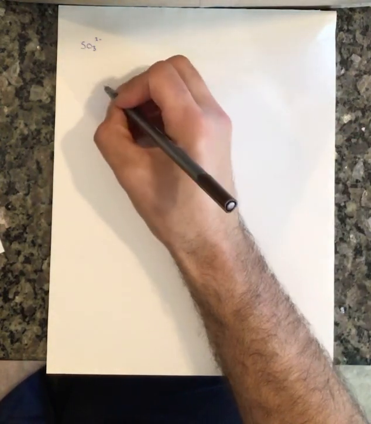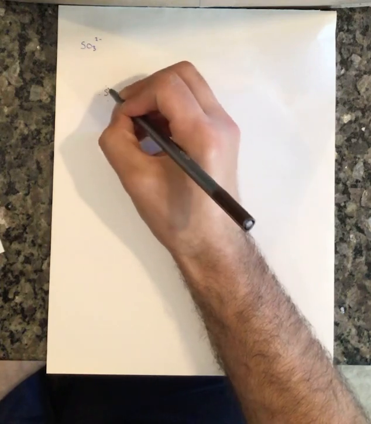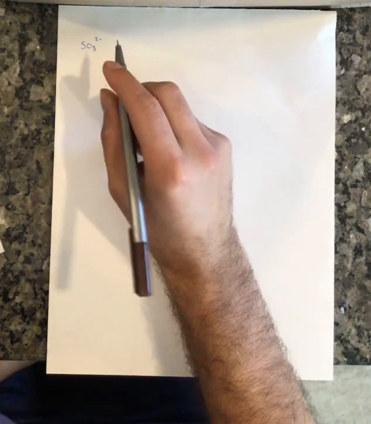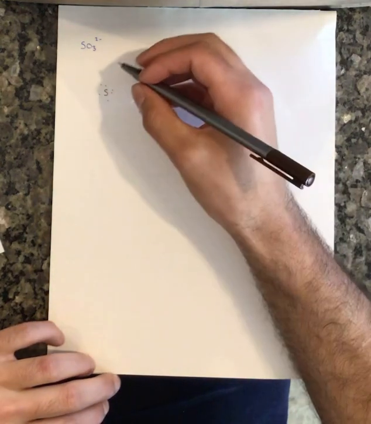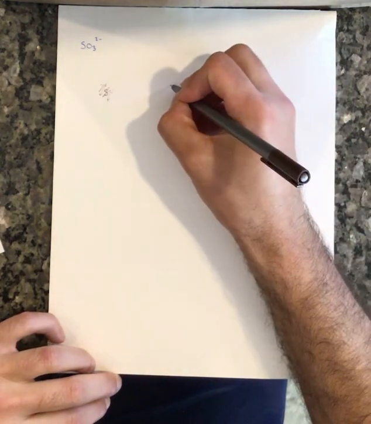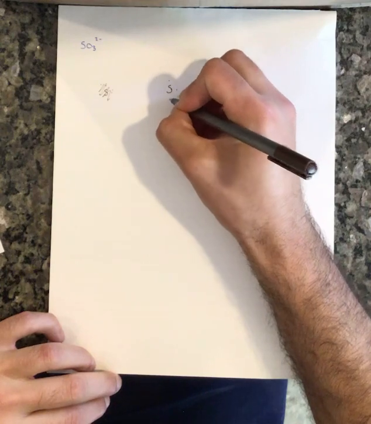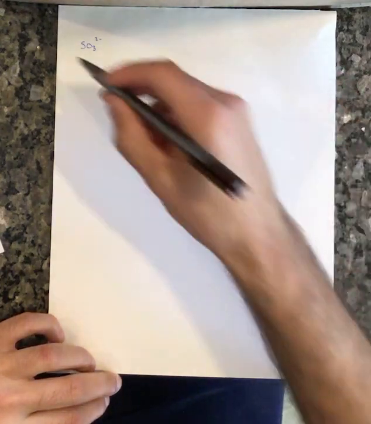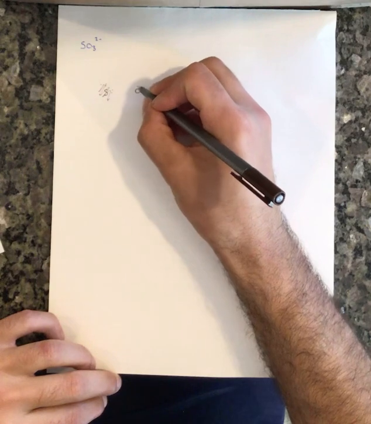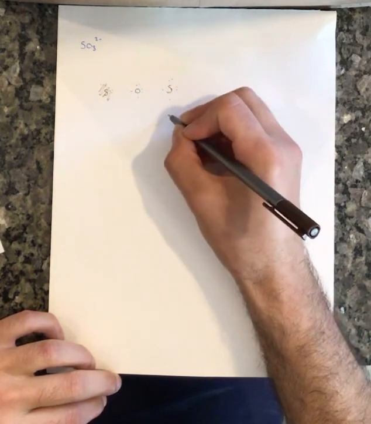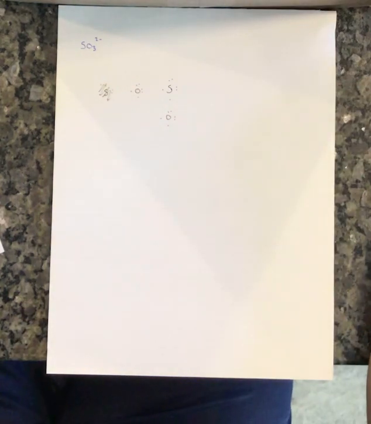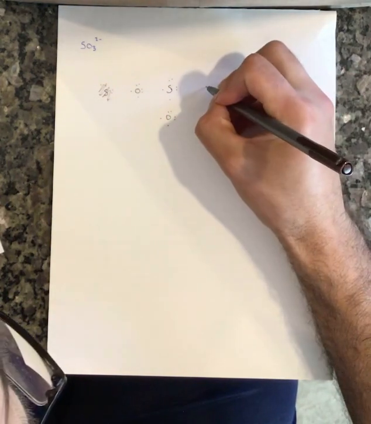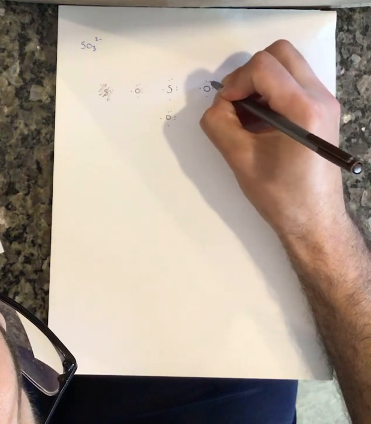So, I have 1 sulfur, so that's my middle. So, I'll have 1, 2, 3, 4, 5, 6 for sulfur, because it's in the same family as oxygen. Actually, I don't like that. I'm going to redraw it. So I have 1, 2, 3, 4, 5, 6, and I have 3 oxygens. So 1, 2, 3, 4, 5, 6, 1, 2, 3, 4, 5, 6, and then I have the same issue as last time. So I have to break up a bond.